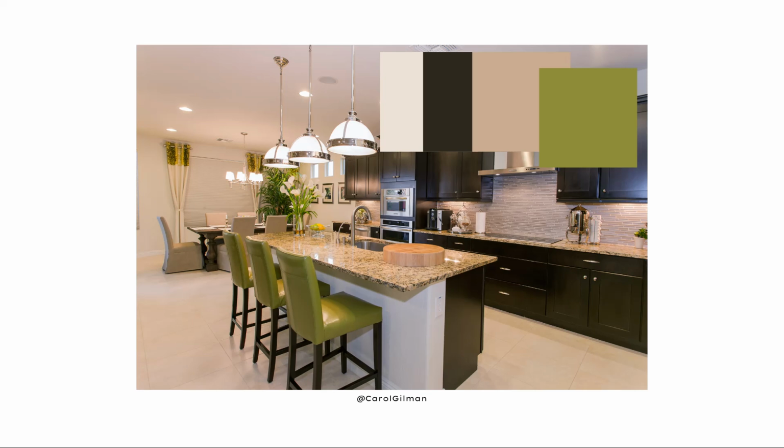So they're using kind of a yellowy green on the island chairs, as well as that yellowy green is repeated in the draperies by the dining room area. And just by knowing the color scheme that they have going on in this room, if they wanted to bring in that yellowy green into other areas of the room, such as in dishes or placemats, or maybe there's a living room right in that same area, bringing in some of that yellowy green into throw pillows, they'll know this.